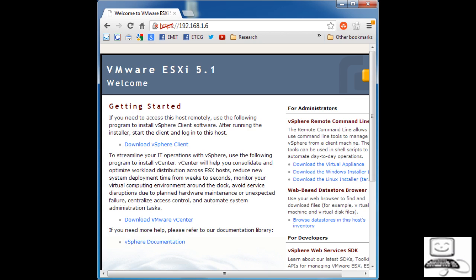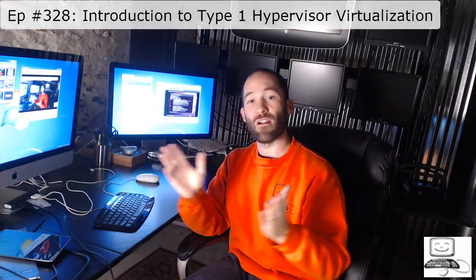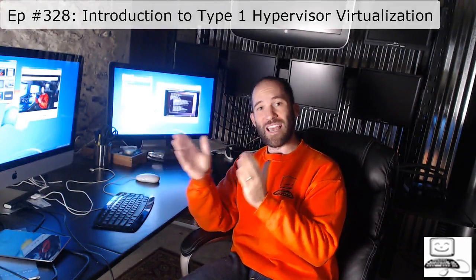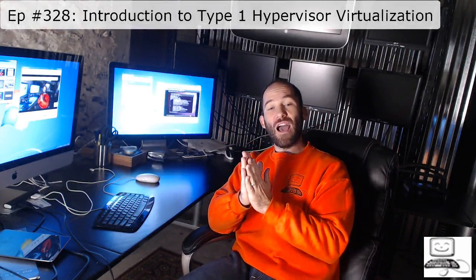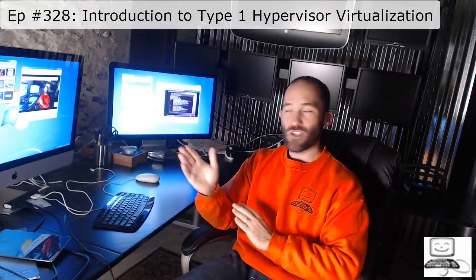So the nice part with VMware ESXi is if you go to the IP address of the hypervisor, it'll give you the ability to download a vSphere client. It gives you some documentation, so on and so forth. So remember, the IP address of the hypervisor is not the same as the IP addresses of all the servers that are on the hypervisor. All the servers that are on the hypervisor should have their own IP addresses, and you will access them that way. So if you're going to be using SSH, you would use the IP address of the server you're SSHing to, FTP, Apache, so on and so forth.